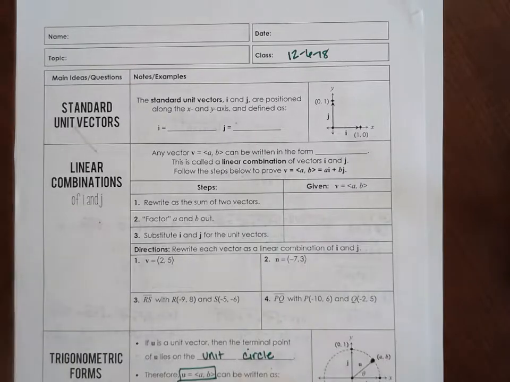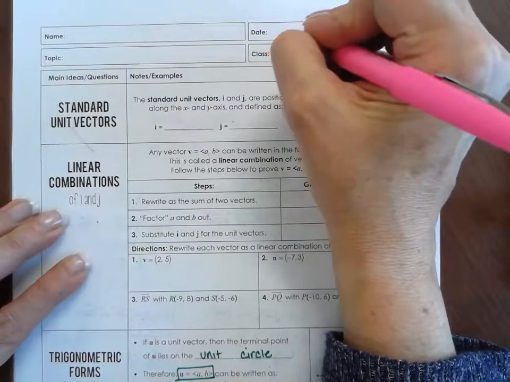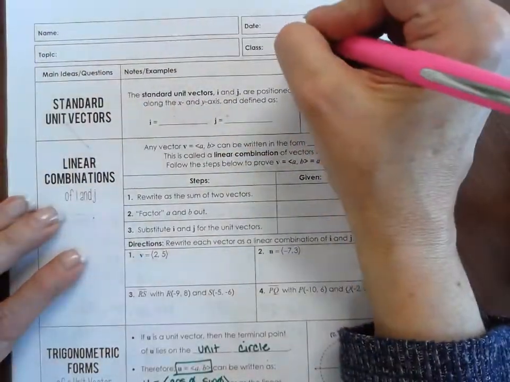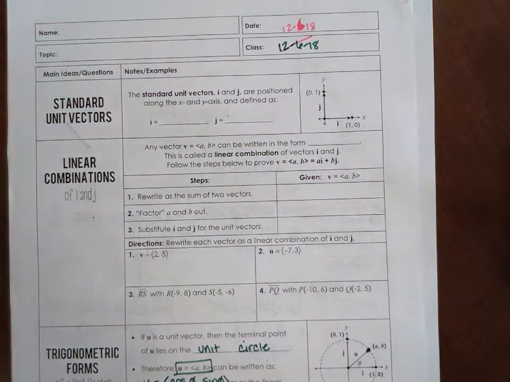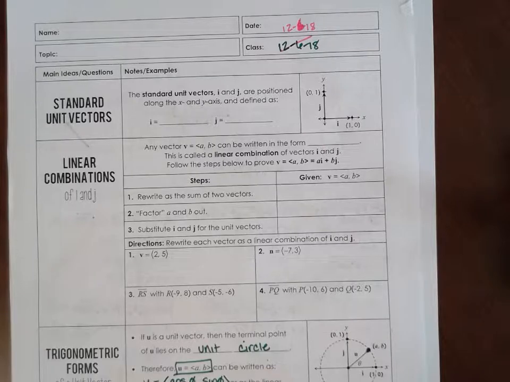Okay, so yesterday... oh no, today's the 6th. What am I talking about? I got kind of confused. Ninth period took a little longer with the scope quiz, and we didn't get nearly as far in the notes. So I'm trying to remember exactly where we're at with talking about them.